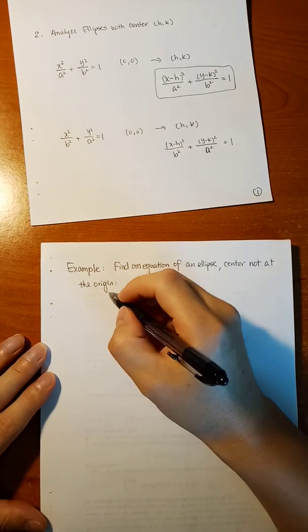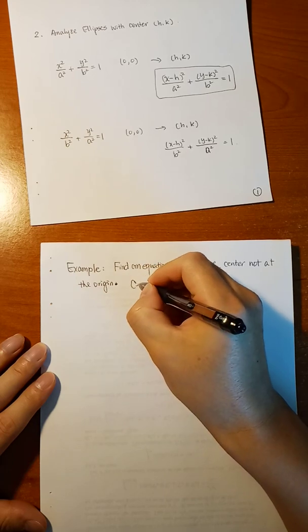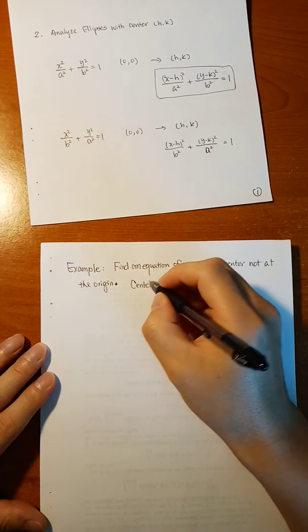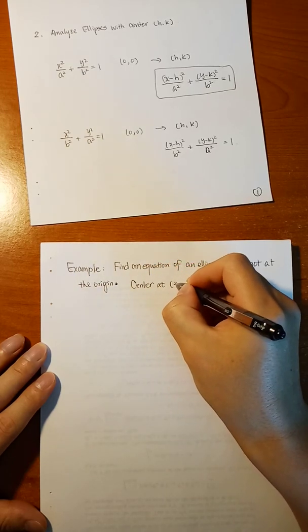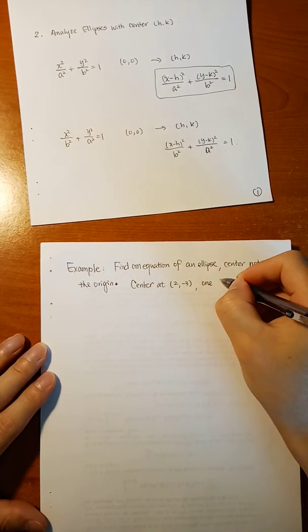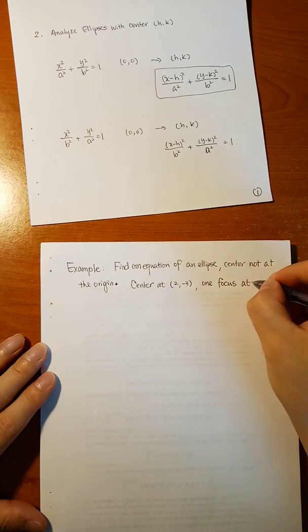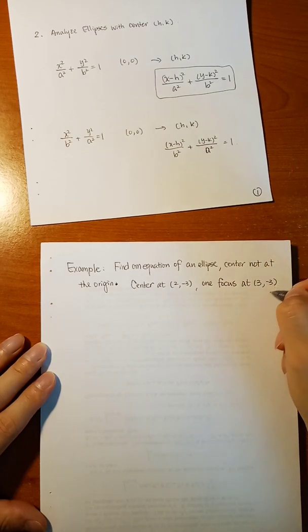Okay, so this is a basic thing. So we have the following conditions: center at (2, -3), one focus at (3, -3), and one vertex at (5, -3).